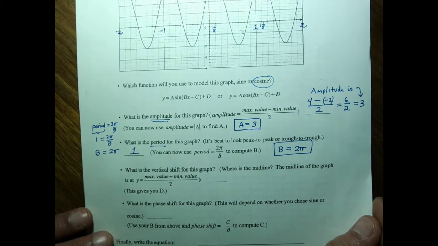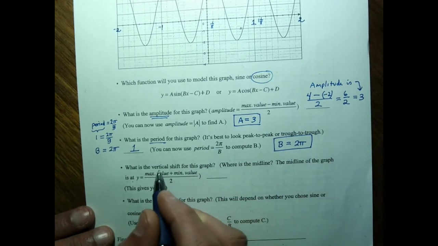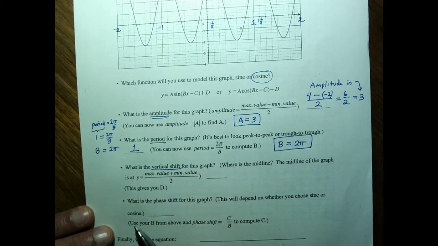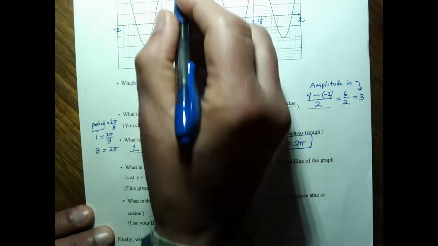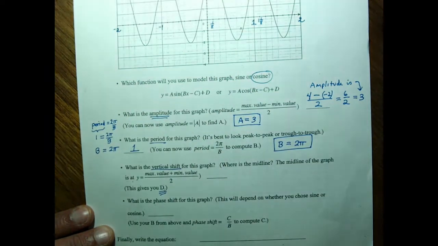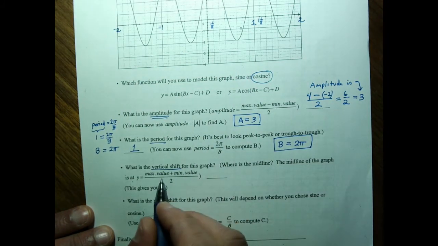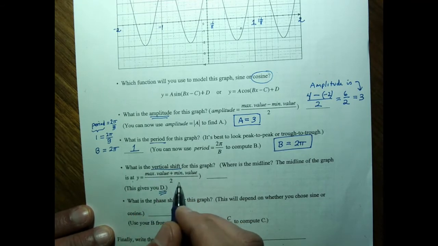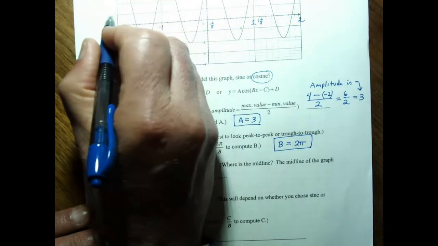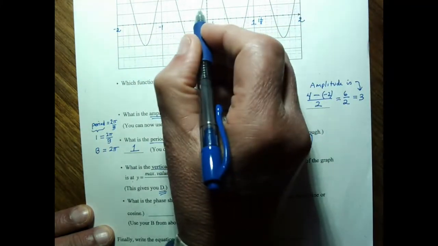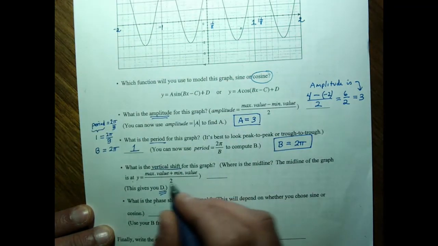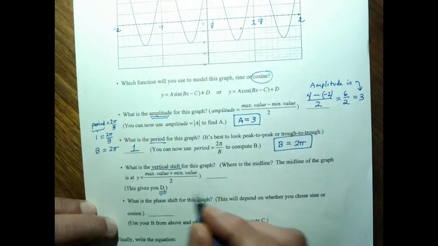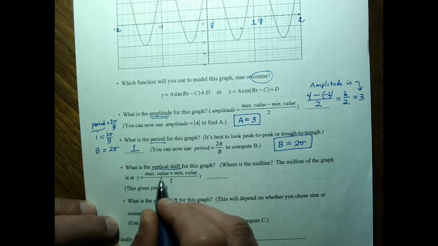Now we still got to get a c and a d on this. This handout, they talk about vertical shift next, so we're looking for our d value next. And it's a little bit subtle what the vertical shift is. So if you want, you can use this formula to figure out what the midline is. If you can eyeball it, you might be able to see where the midline is on this graph. But when it's hard to see the midline, or when it's not clearly labeled, you can use this max value plus min value divided by 2.